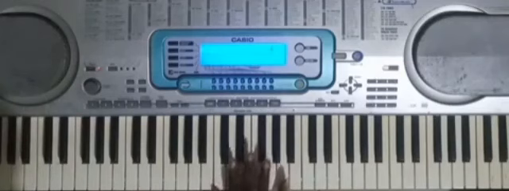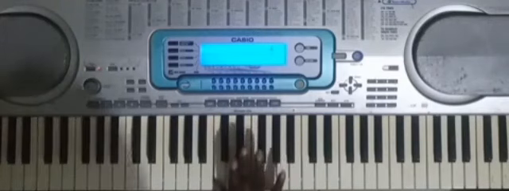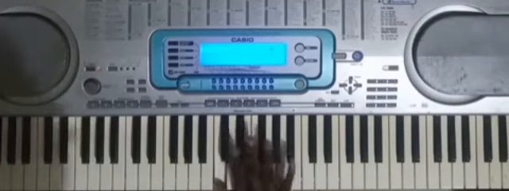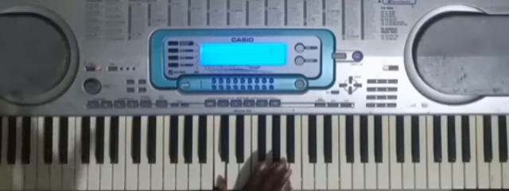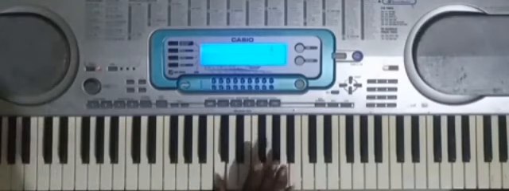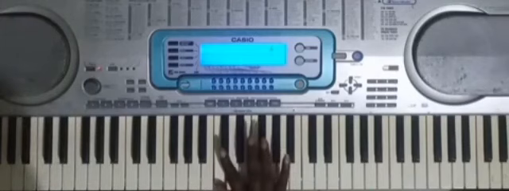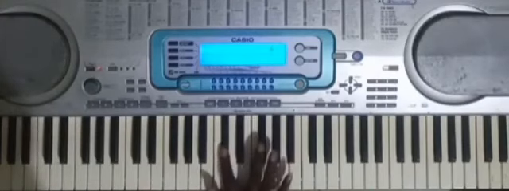Keep your three fingers like this. So you keep your hand like this, and on the C, this is an exercise I want you to practice. On the C, and then your second finger comes here to C sharp.